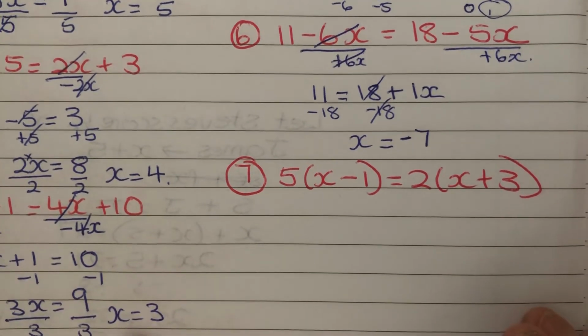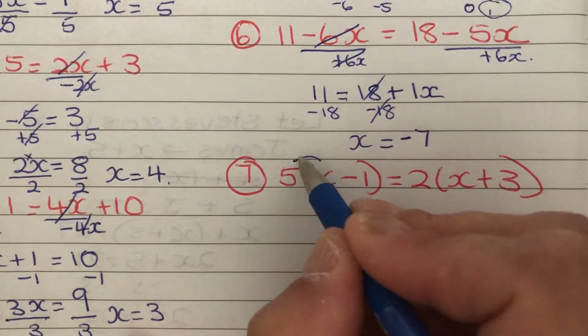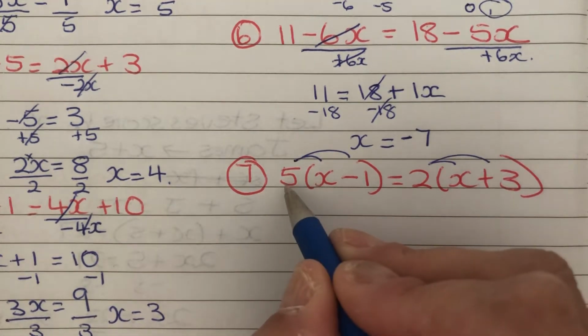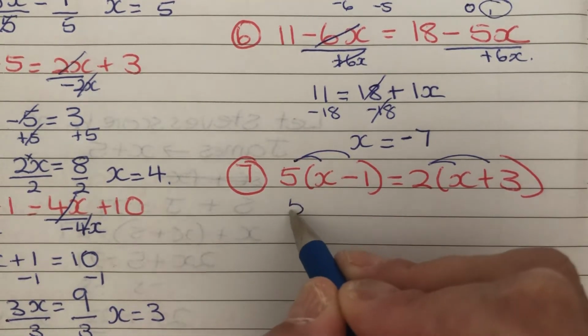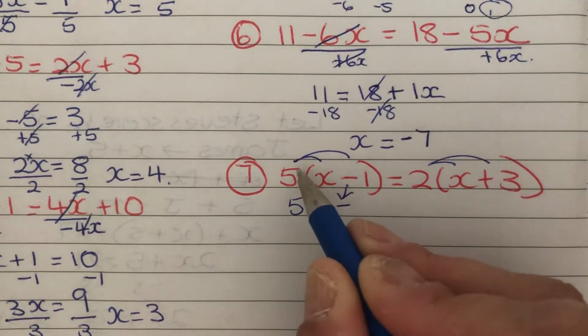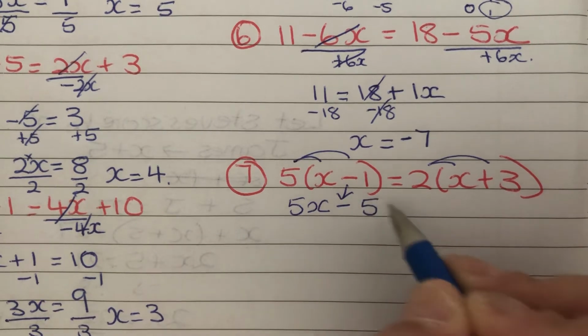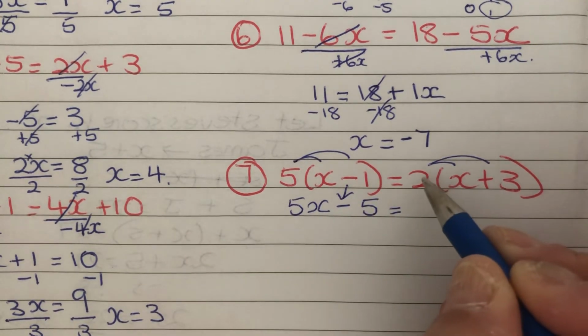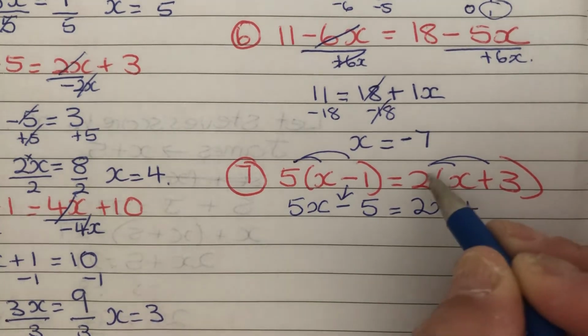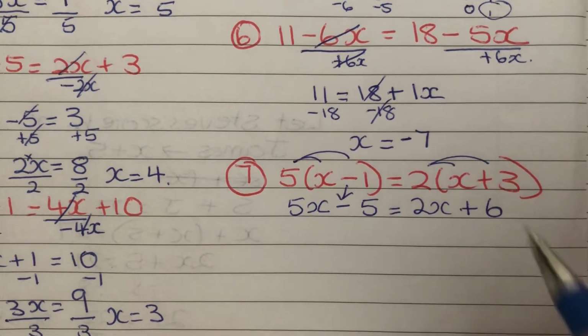Okay, the last type that you do today, you just have to expand first, okay, which you know how to do. This is 5 times x is 5x. Minus, put down the minus, 5 times 1 is 5, and that's equal to 2 times x is 2x, plus 2 times 3 is 6.